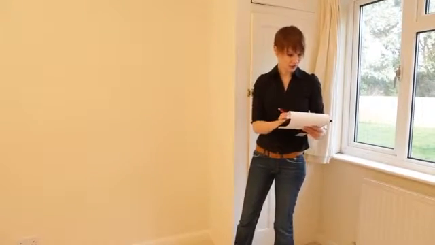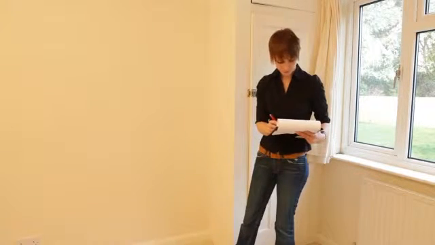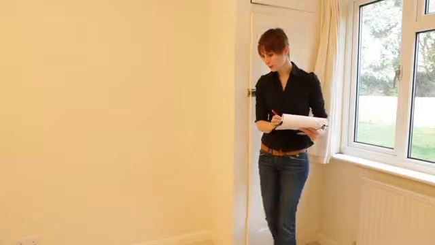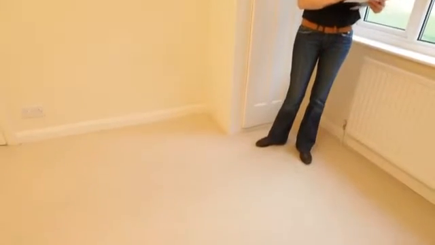I'm just going to add in some light usage marks and scuffs due to wear and tear. And the flooring looks to be in very similar condition to that in the entrance hall and lounge. Therefore, I'm going to duplicate my comments and responsibilities here.